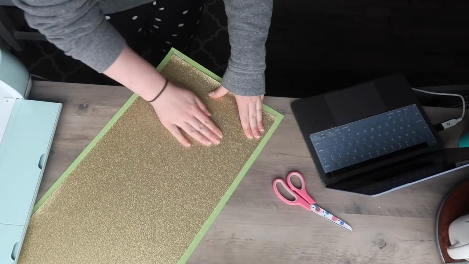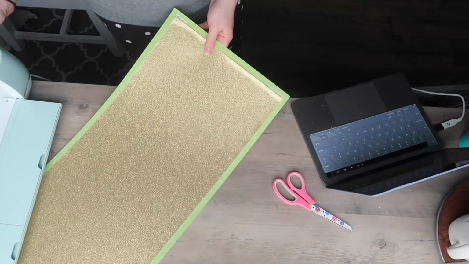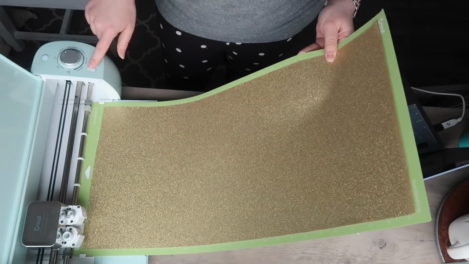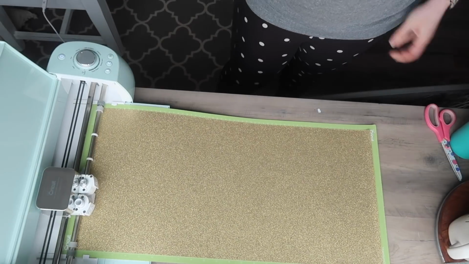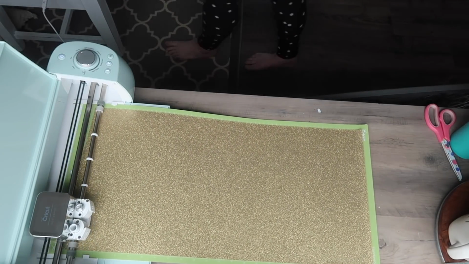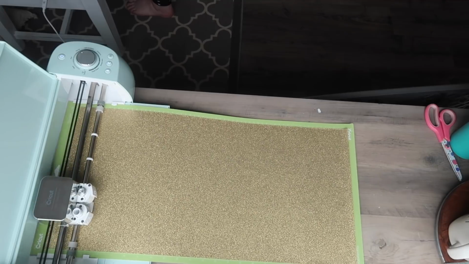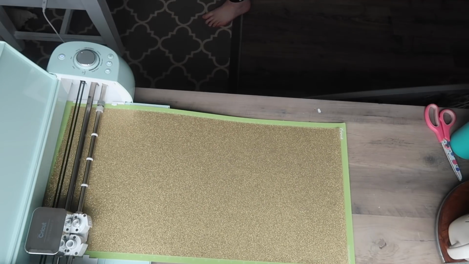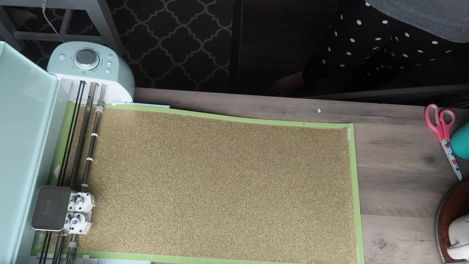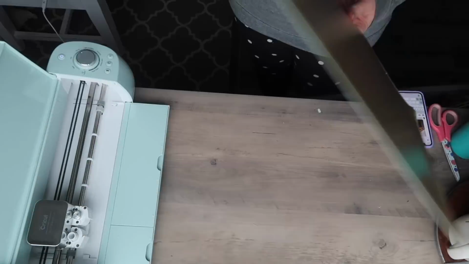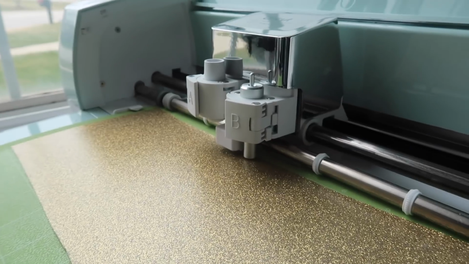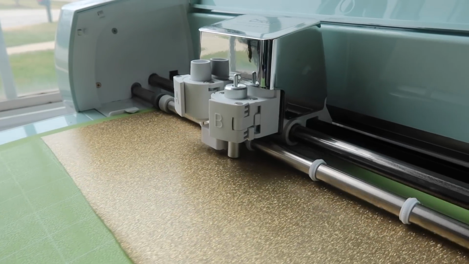Once they were ready to go, I grabbed some of this glitter heat transfer vinyl that I've had on hand for years. I'm pretty sure I had this from my wedding, but it was perfect for this theme. Just make sure that you're clicking mirror for your iron-on and also that your dial or your settings are set to iron-on. The other piece is when you put it on your mat, make sure that the shiny side is down for your carrier sheet. If you put that up, it won't work.